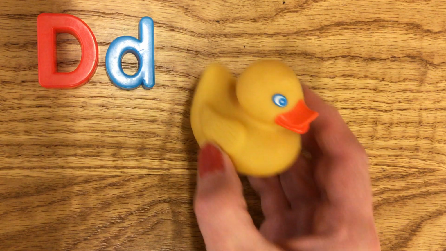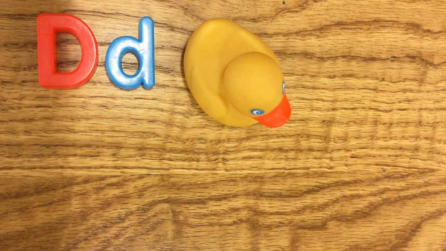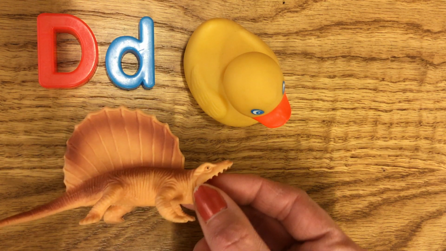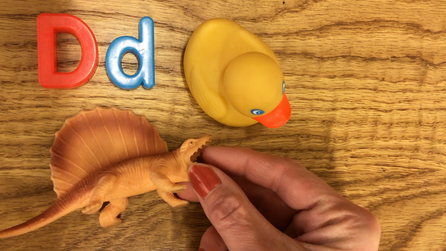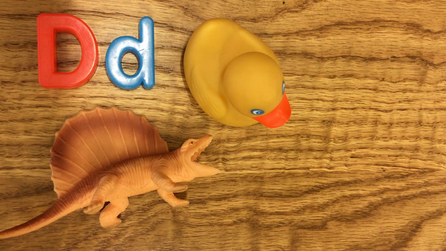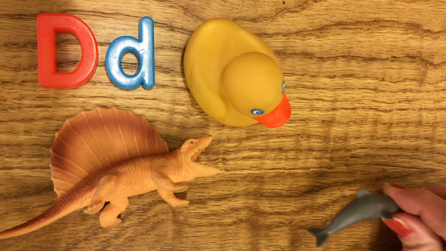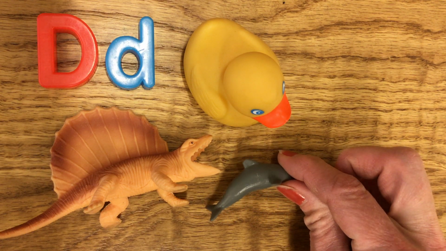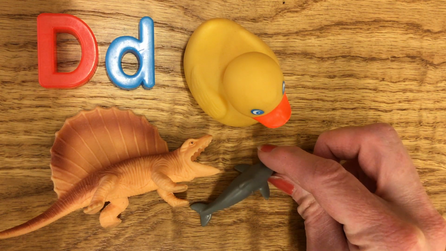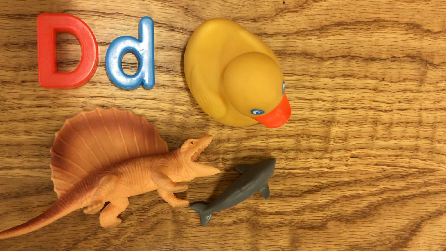Now let's talk about the sound that D makes. D says D, D, D, like at the beginning of duck, D, D, duck. It's also at the beginning of dinosaur, D, D, dinosaur. It's also at the beginning of dolphin, D, D, dolphin.